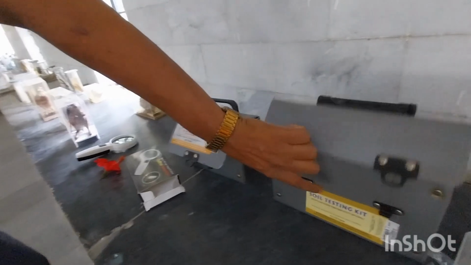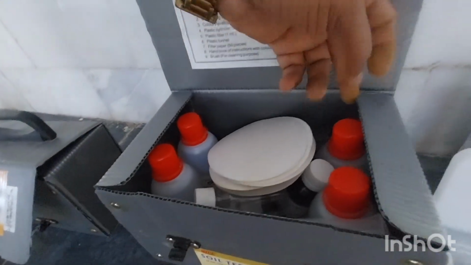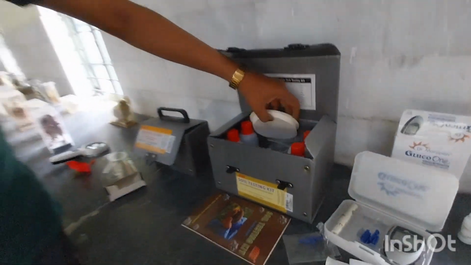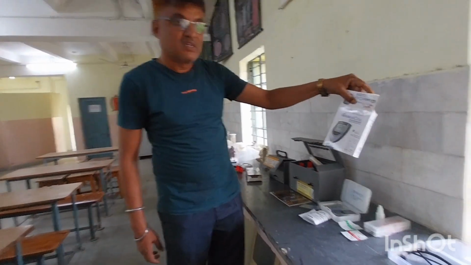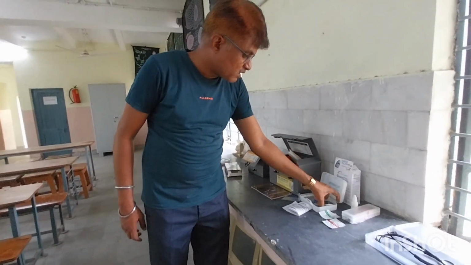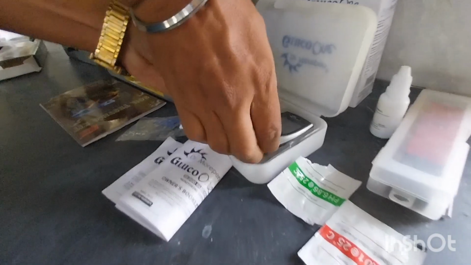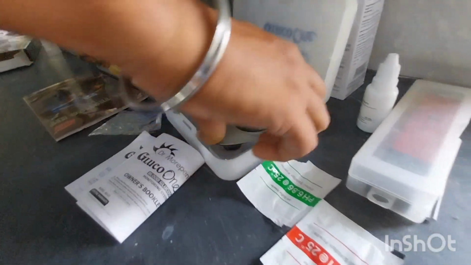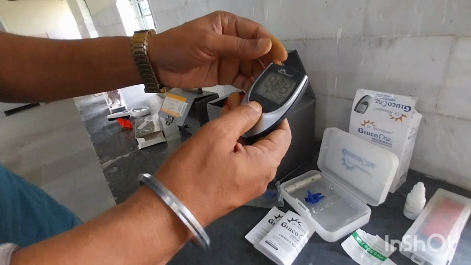Even we have the soil testing kit. Soil testing kit we have, and we can read the manual of the soil testing kit, and we can test the NPK, nitrogen, phosphorus, potassium, by using the different chemicals. And here blood glucose we can also measure. This is the glucometer we have here. With the help of this glucometer, we can check the blood glucose level also.